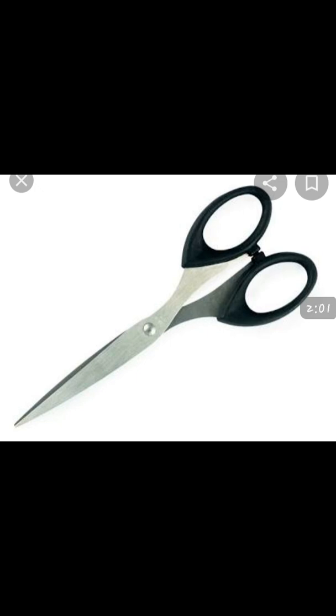Now pick up the ice cream sticks and paste them on the back side of the picture, and write the numbers 1 to 10 on these ice cream sticks one by one.